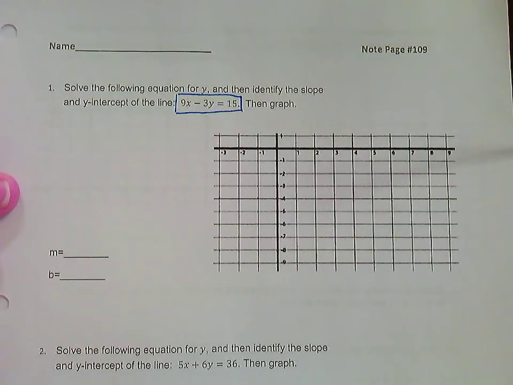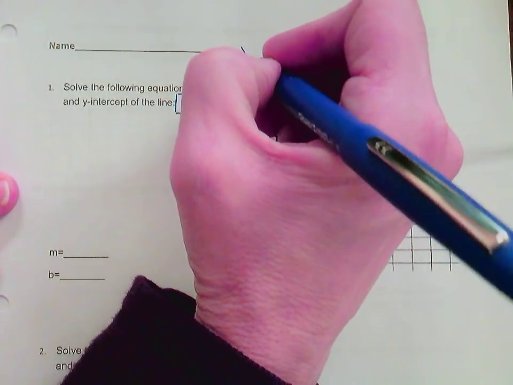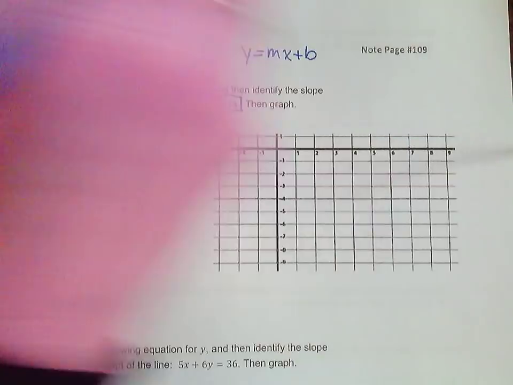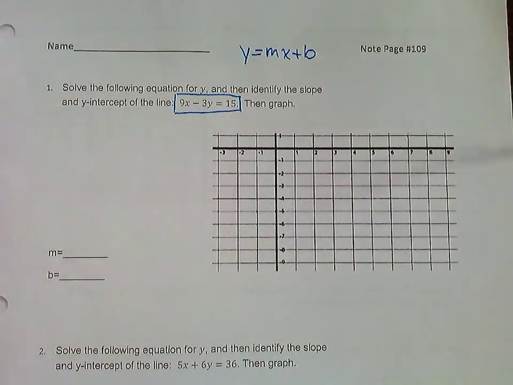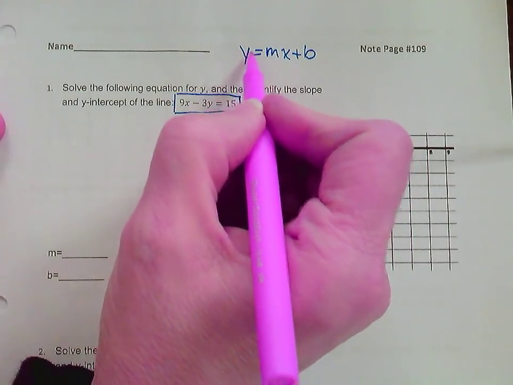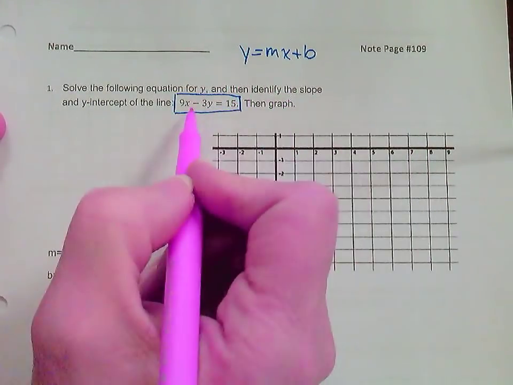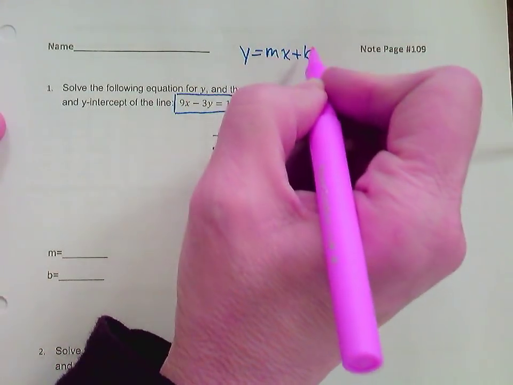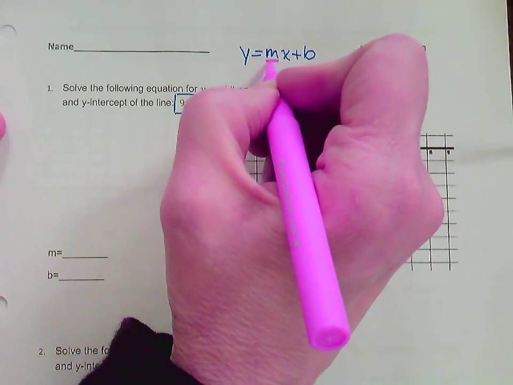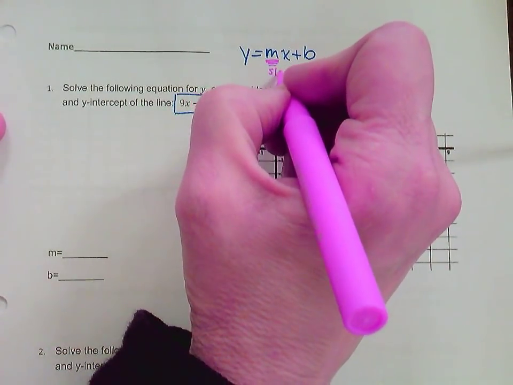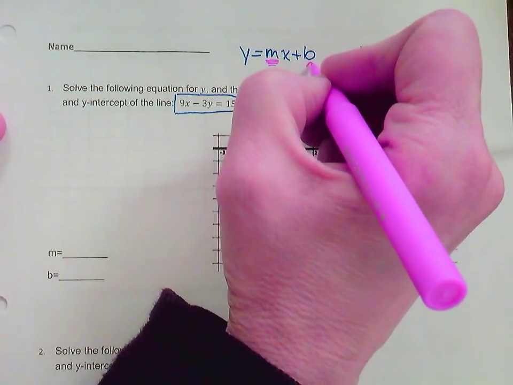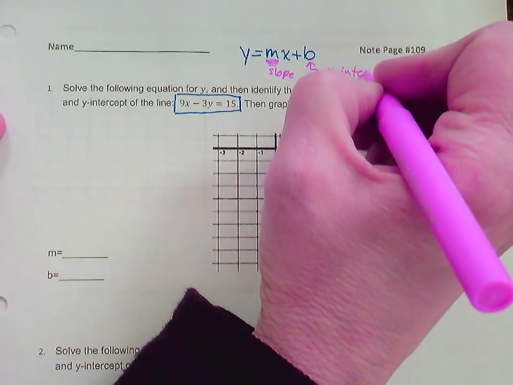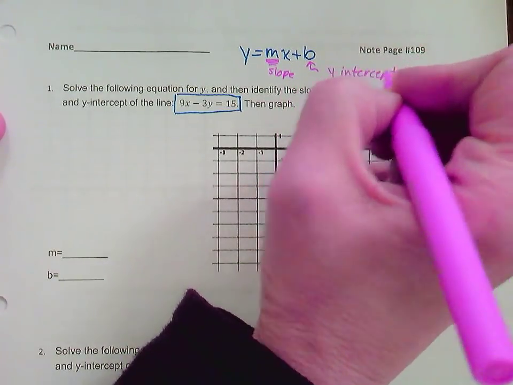The equations we've been working with have been in slope-intercept form. Remember, slope-intercept form looks like this: y equals mx plus b, where y is isolated by itself on one side. I don't have that here. I don't have y by itself. Let's also remember, when we're in slope-intercept form, the coefficient, or the number in front of the x, is our slope, and the number out here that's added or subtracted is our y-intercept. Pause the video and write that down.